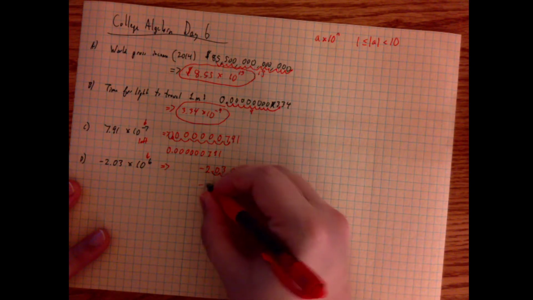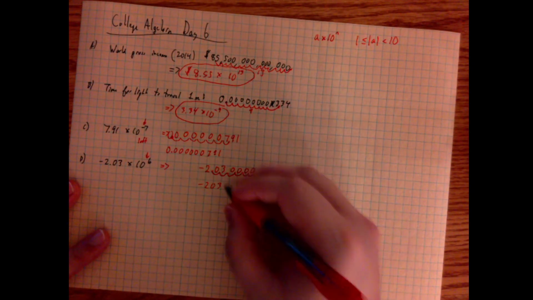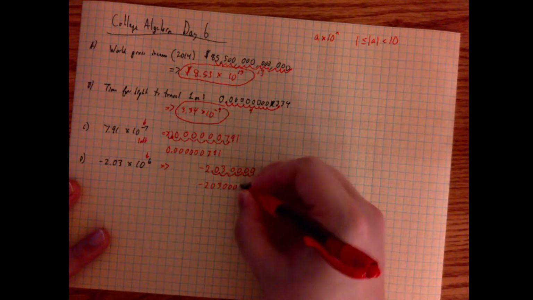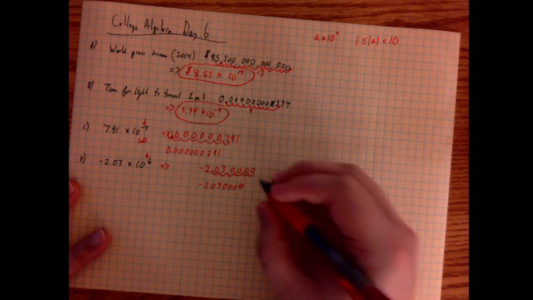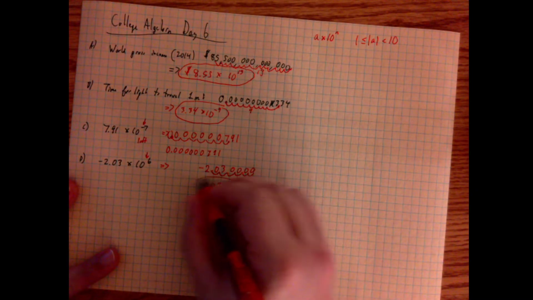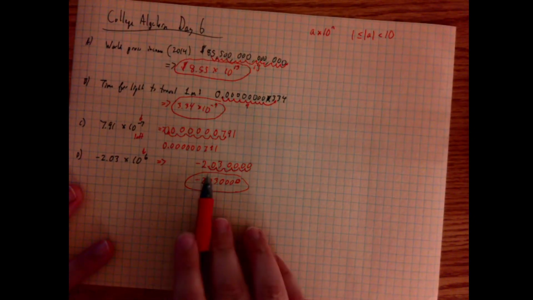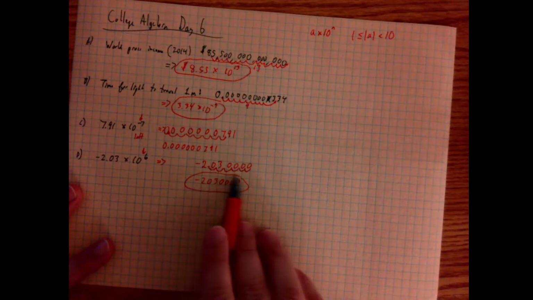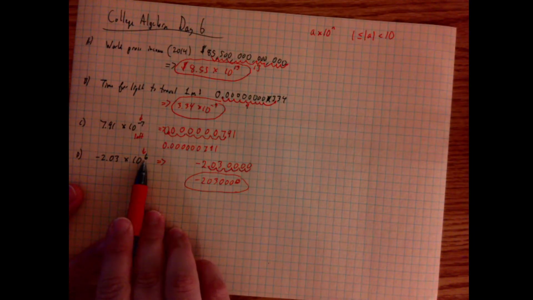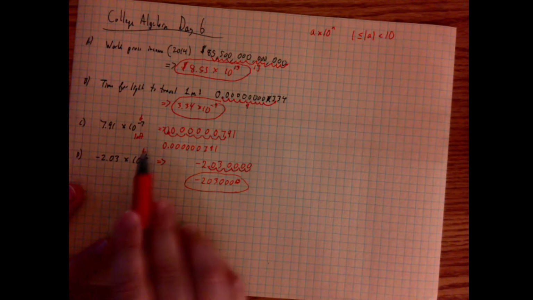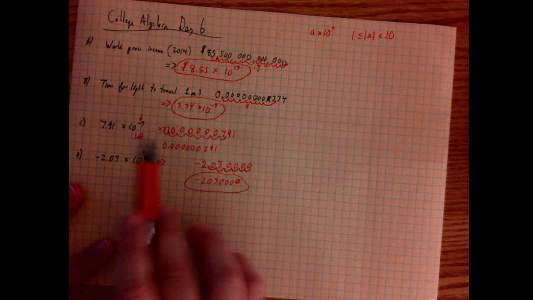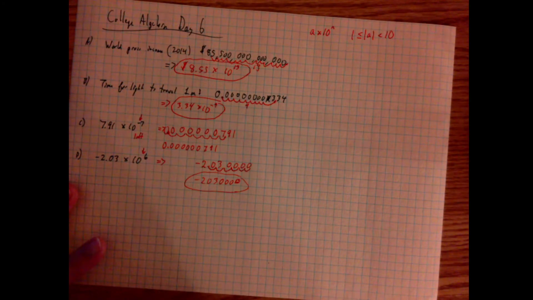So I end up with negative 203 with 4 zeros. 1, 2, 3, 4. I almost put the number 4. And this should be that number in standard notation. Notice that again, the decimal place moves 6 places to the right because it is a positive 6. And this one it moves 7 places to the left because it is a negative 7. And there we have it. That's our material from last time.